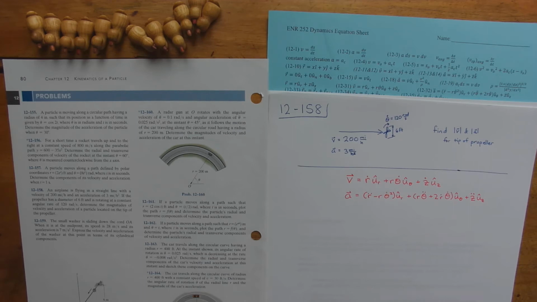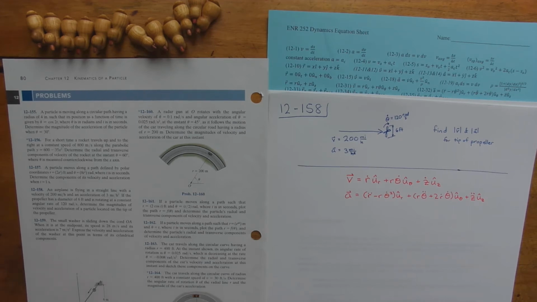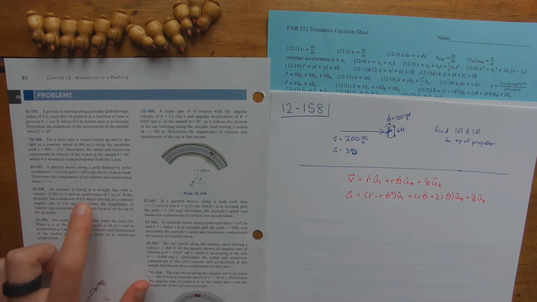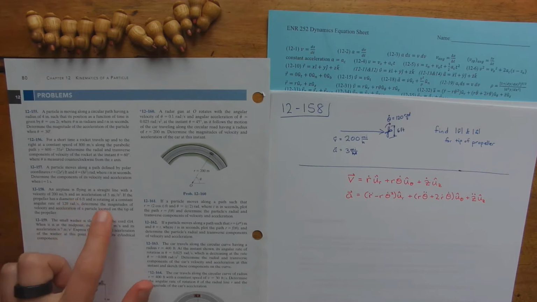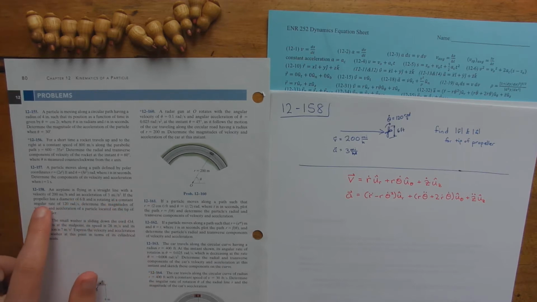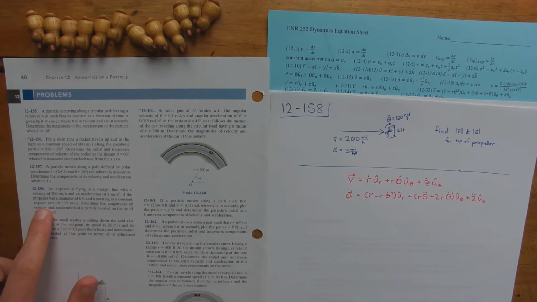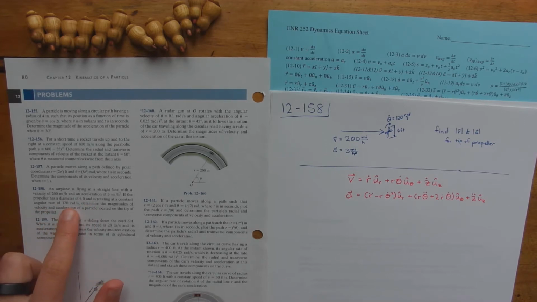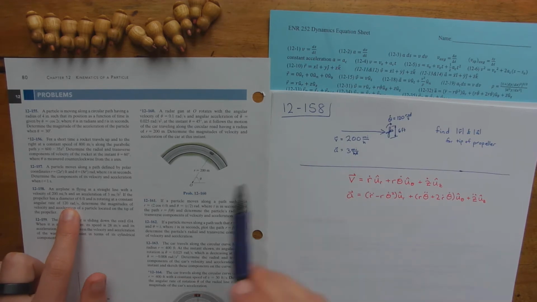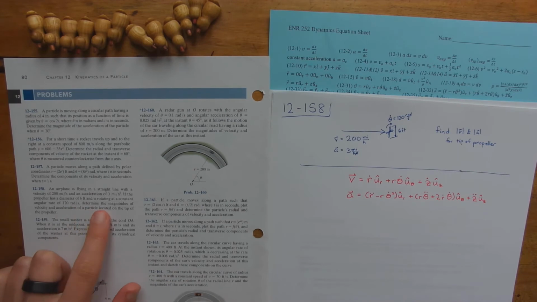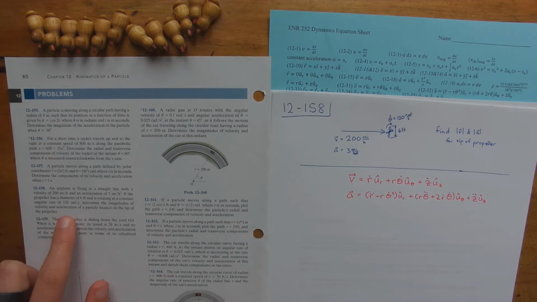This is problem 158 from chapter 12. An airplane is flying in a straight line with a velocity of 200 miles per hour and an acceleration of 3 miles per hour squared. If the propeller has a diameter of 6 feet and is rotating at a constant angular rate of 120 radians per second. So the angular rate, that is theta dot, you can tell by the units. Determine the magnitudes of the velocity and the acceleration for a particle located on the tip of the propeller.